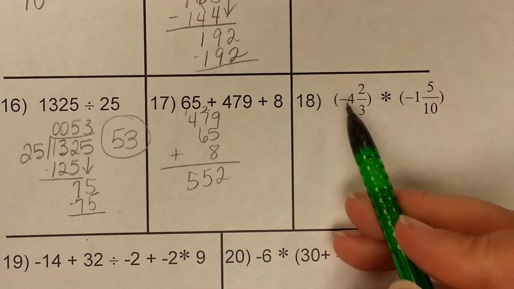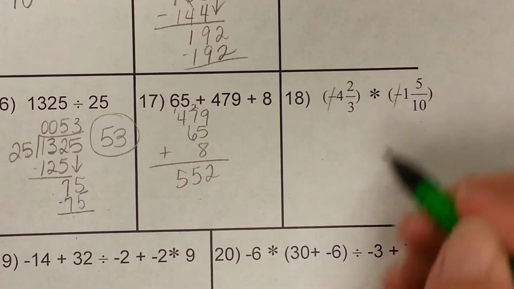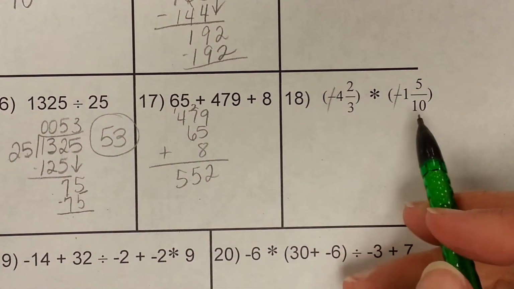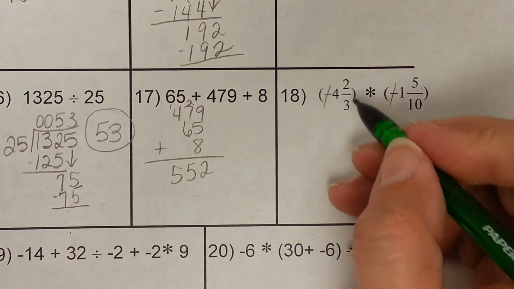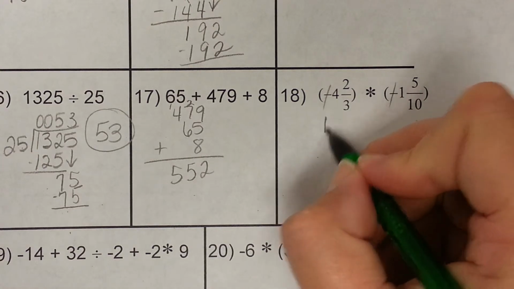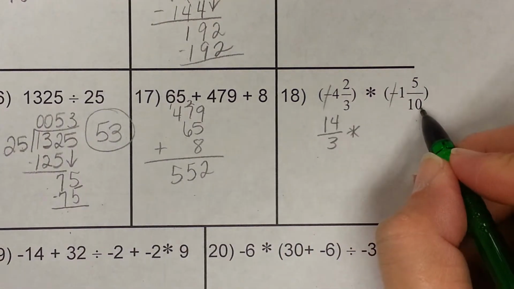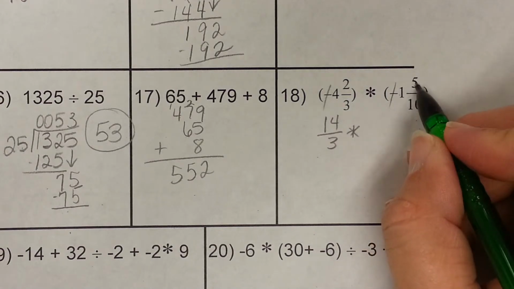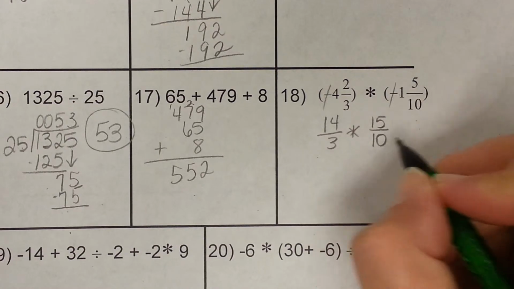Number 18, we have a negative times a negative, which is going to be a positive, so our negatives just canceled out. We can't multiply in mixed number form, so we need to make them improper fractions. 3 times 4 is 12, plus 2 would be 14 over 3. We're multiplying that by 10 times 1, which is 10, plus 5 would be 15 over 10.